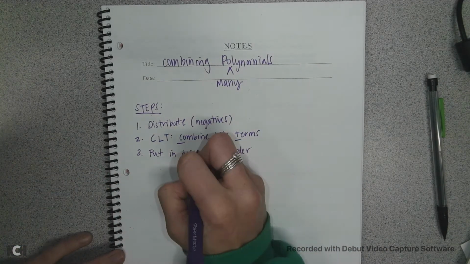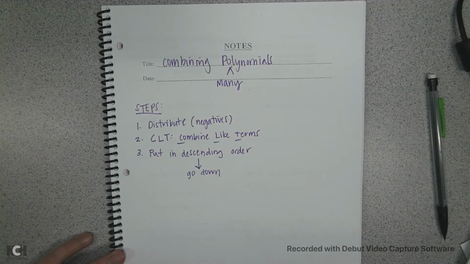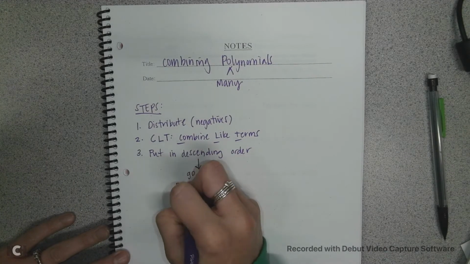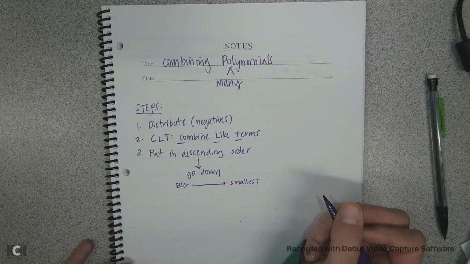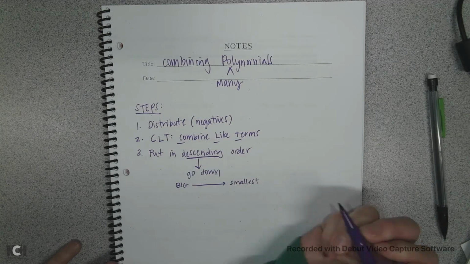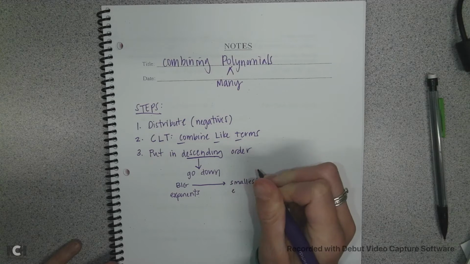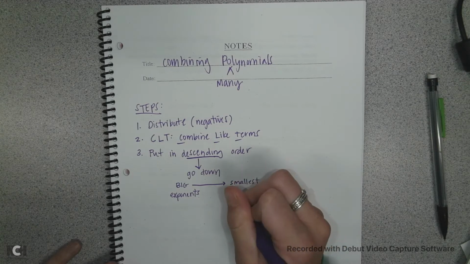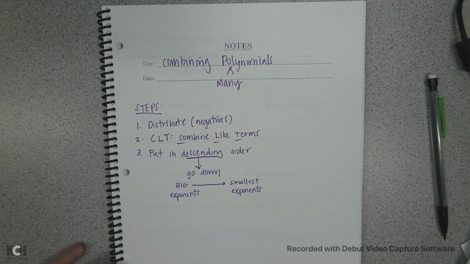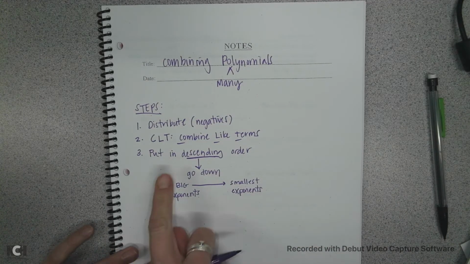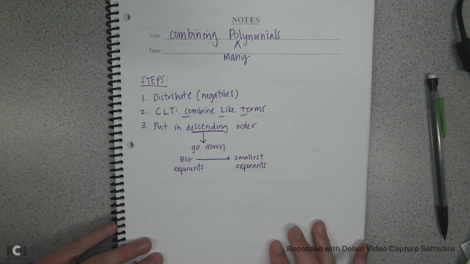Okay, and then descending means to go down. So it's from biggest to smallest. And when we're talking about putting in descending order, specifically we're talking about the exponents. It's tricky to do when you have more than one variable, so more than one letter. But when you have the same letter, then you can put your answer in descending order, which is what we want to do. Okay, so here's our first example.